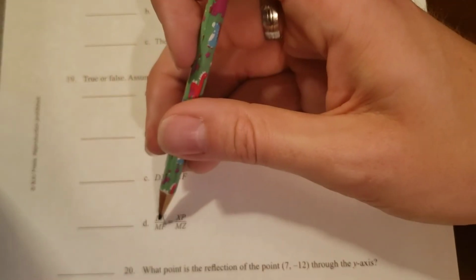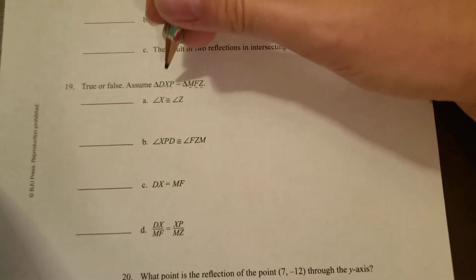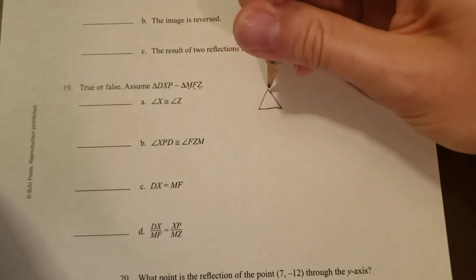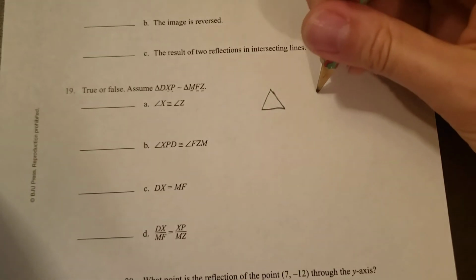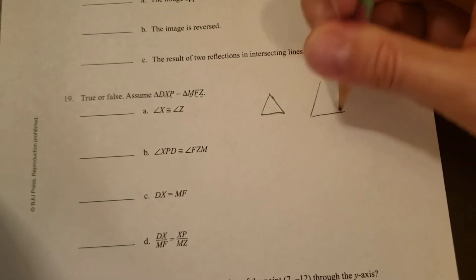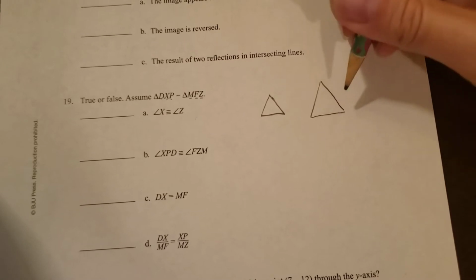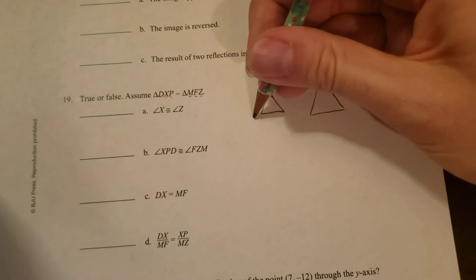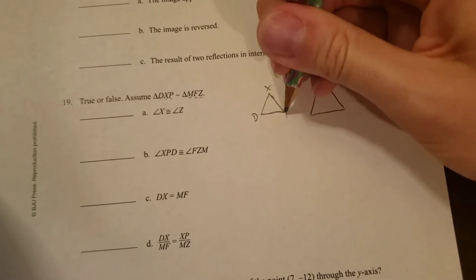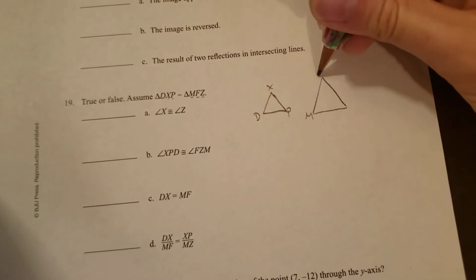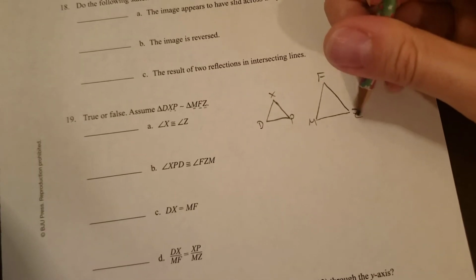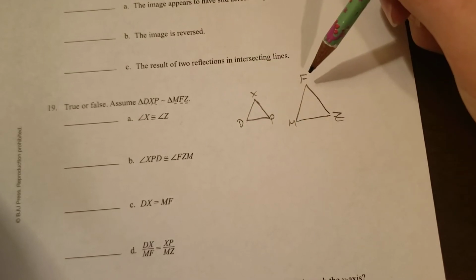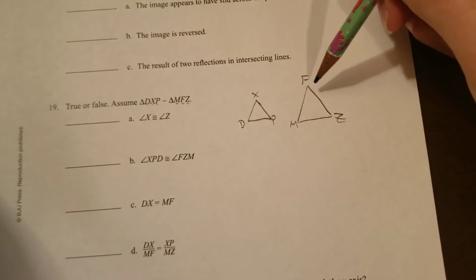So for example, for letter D, DX. So I'm actually going to draw it out. That's going to help me visualize this. But it's similar, so it's not the same size. It's just the same angles. Something like that. So DX, let me call this DXP, and this is going to be MZ.